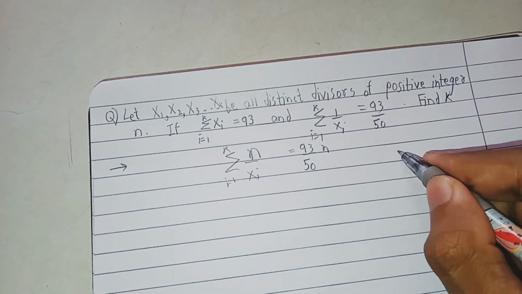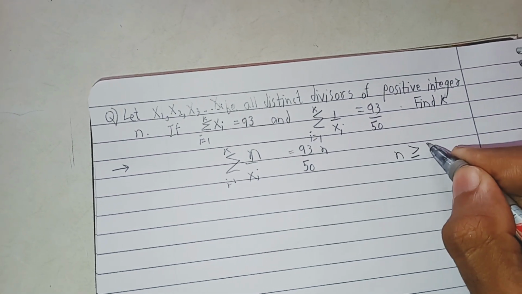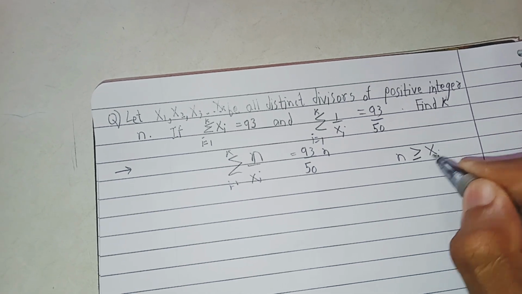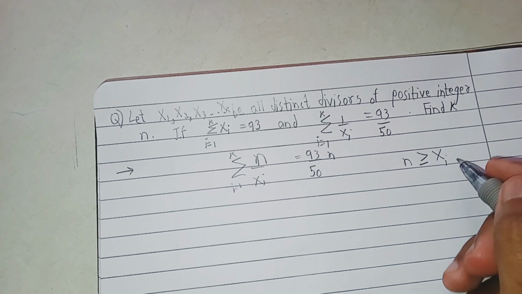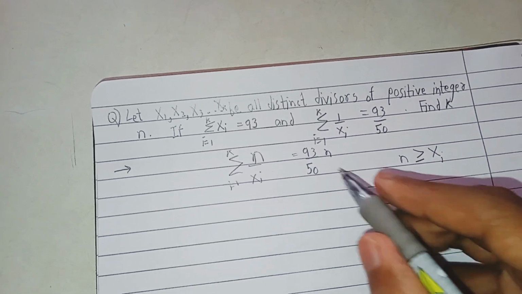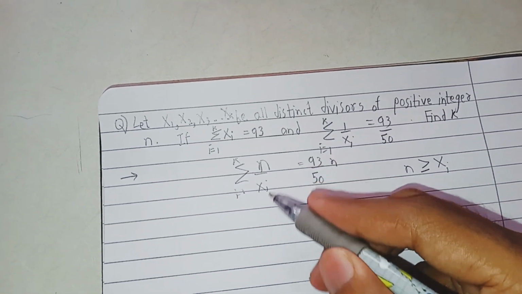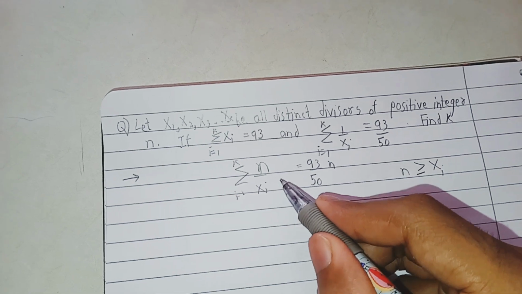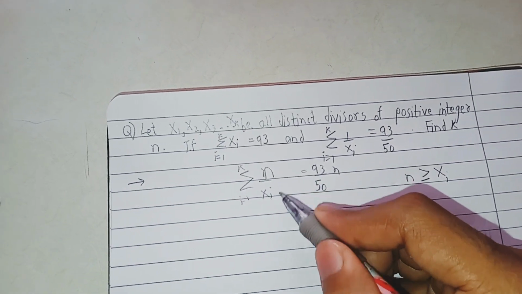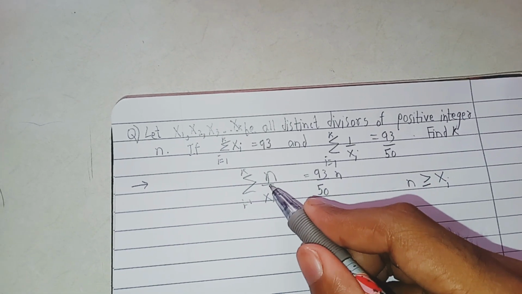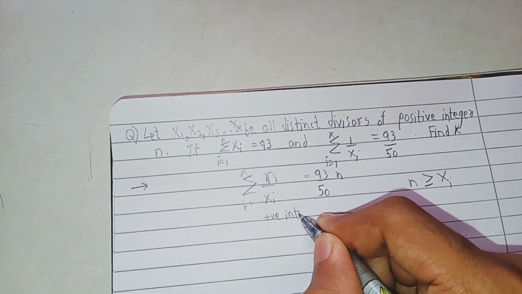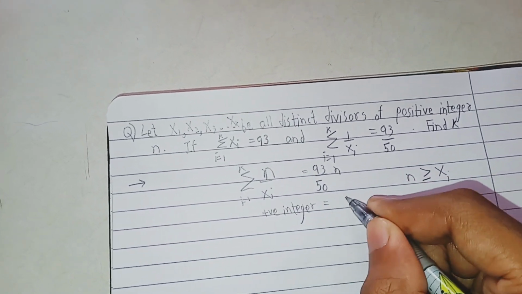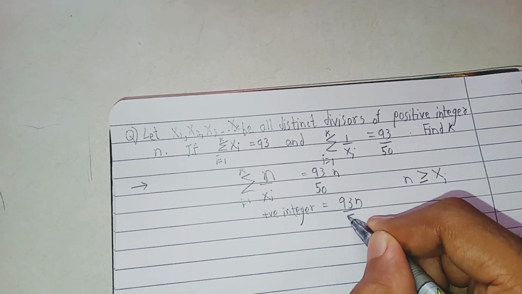You also know that n is always greater than or equal to its divisors, with equality when the divisor is the number itself. And also n by xi is always a natural number. So you can say that the sum of these n by xi is always a positive integer, equal to 93 n by 50.